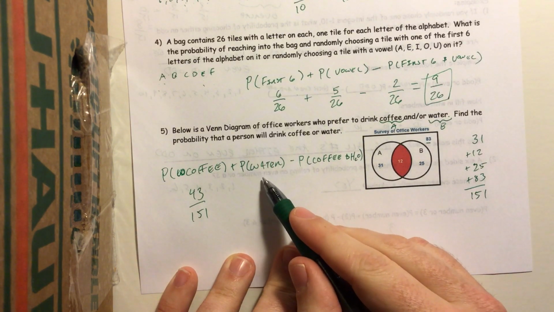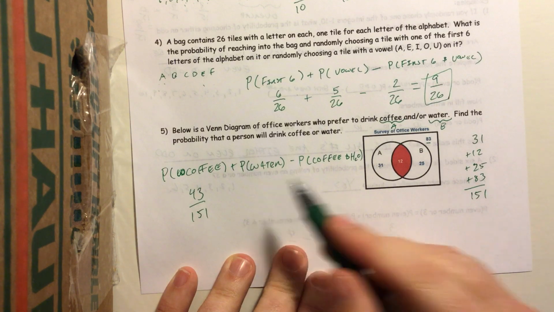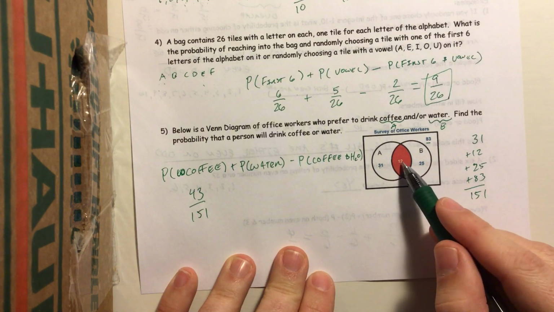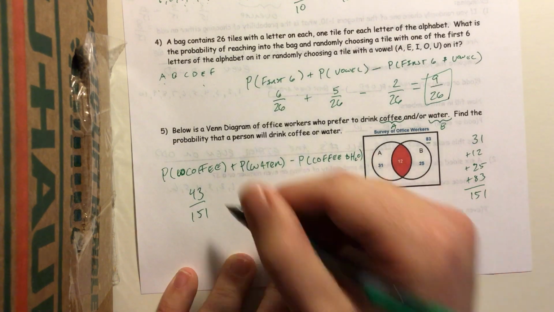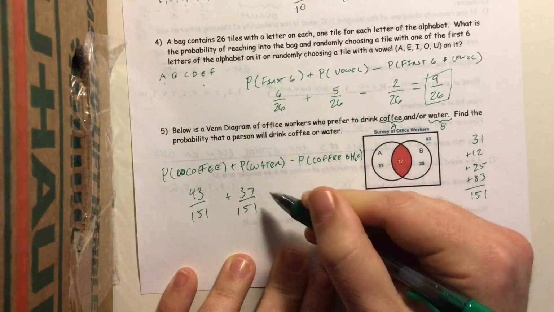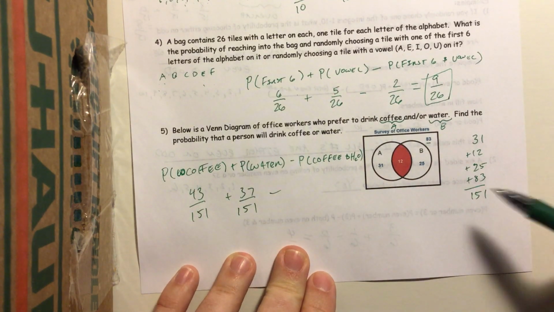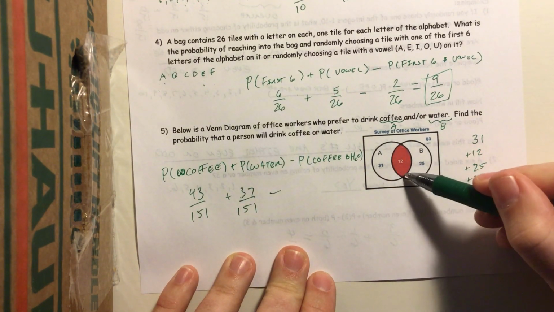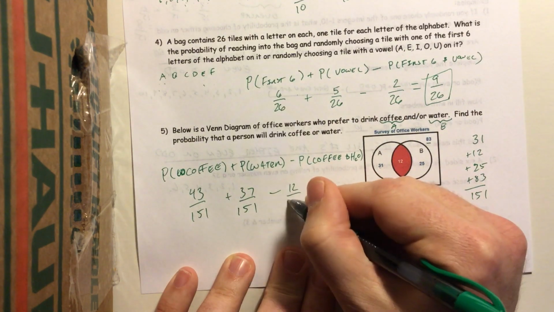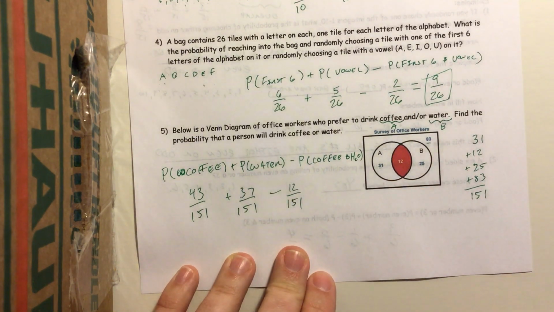What is the probability of picking someone that drinks water? Well, don't say 25. There's 12 people who drink water and coffee. So 12 plus 25, that's 37. We have 37 people out of 151 that drink water. And then we got to subtract out the overlap. That's these 12 people right here. There are 12 people who drink coffee and water. So we're going to subtract out 12 over 151.